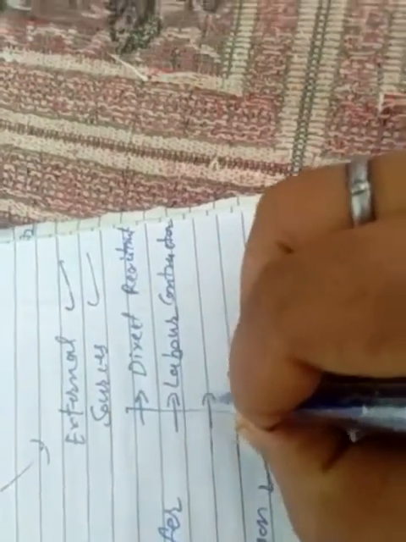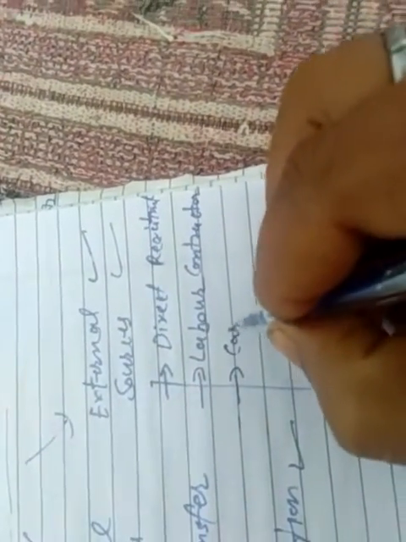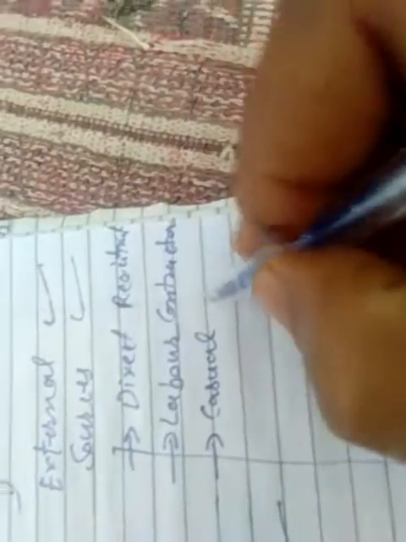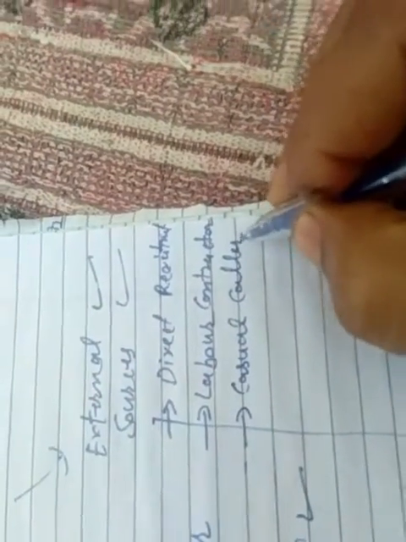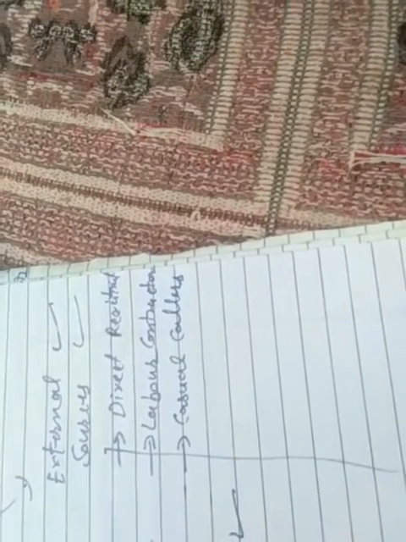Third is casual callers. Many reputed business organizations keep a database of unselected applicants in their offices. Such job seekers can be a valuable source of manpower. A list of such job seekers can be prepared and screened to fill vacancies as they arise. Next is employment exchange.